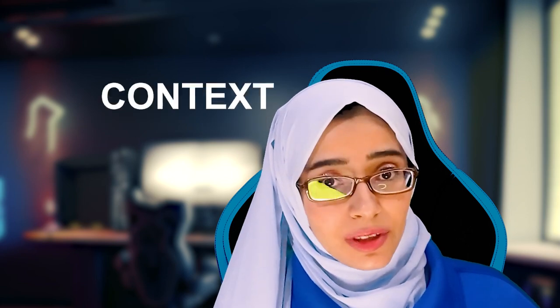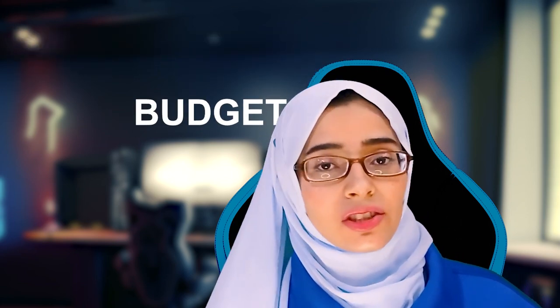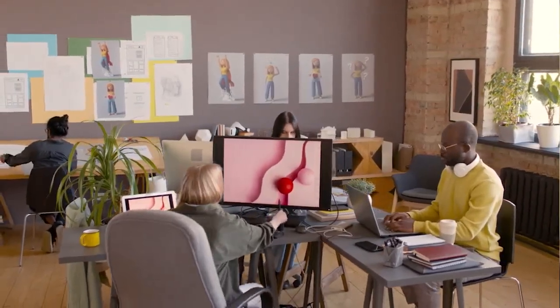There are various factors that are important to consider before we pick the style of the design. First one is context, second one is target audience, and the third one is budget. Most of them actually align with the visual identity of the brand that we're going to use. They all together help us, of course, know which path we should go for.